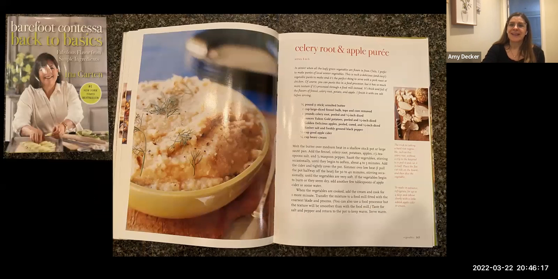So here's another one. You can have the headline, you see it serves 4 to 6. So an introduction, ingredients, and step-by-step instructions along with the beauty shot.